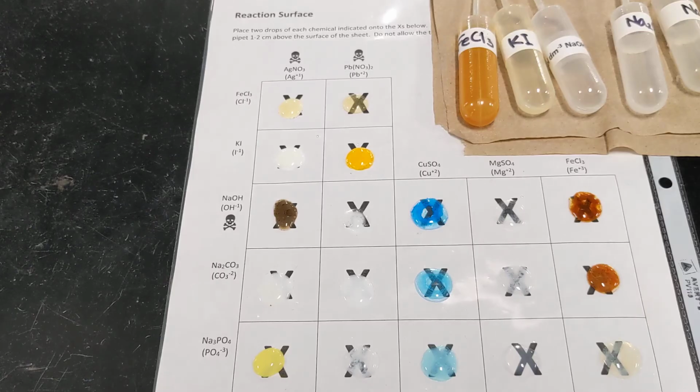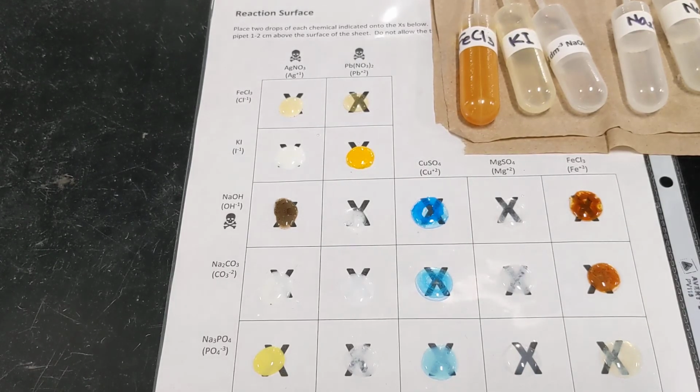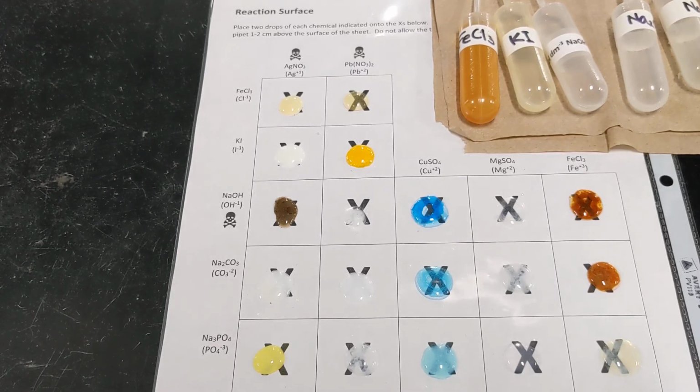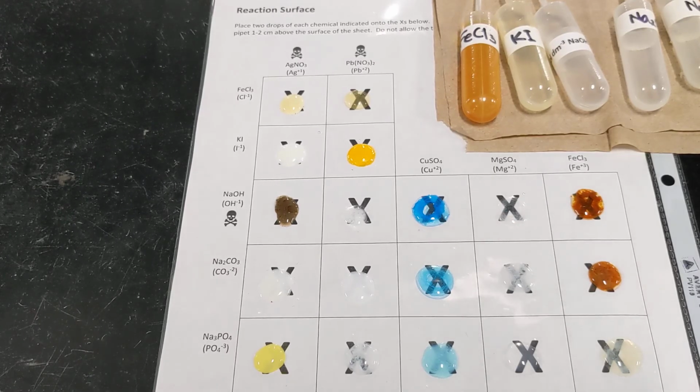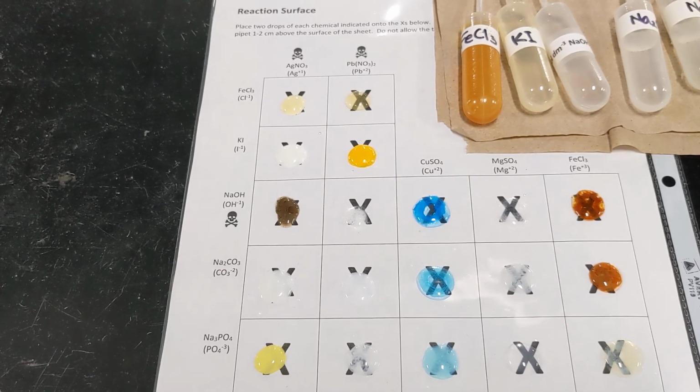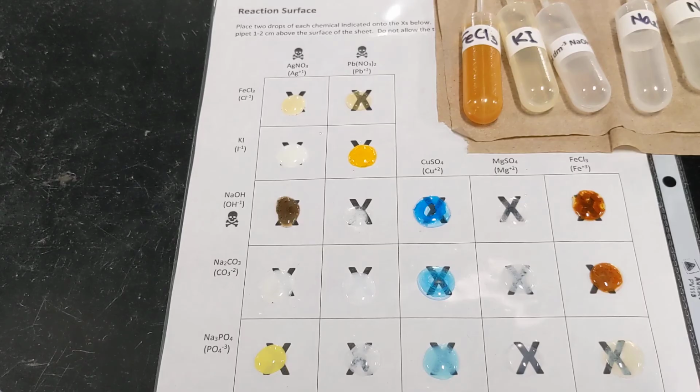Okay, so in every single instance where we got a precipitate, we made a new ionic compound, right? So what your job is now is to write the names and the formulas. I guess in box or line B, you'll be writing the formula for the new ionic compound that formed. And in line C, you'll be writing the name for the new ionic compound that formed. Now, there's some help here.